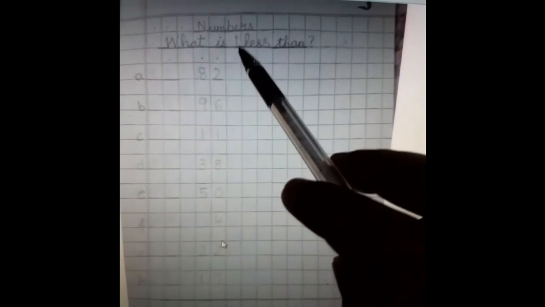Okay? I hope children you all have seen the video carefully and have understood how we can do what is 1 less than. Now it's time for our notebook work. We are going to start by writing down the date over here. Put 3 dots, write down numbers in the first line and underline it. In the second line, put 1 dot and write down what is 1 less than and a question mark. Why a question mark? Because it is starting with a question word.